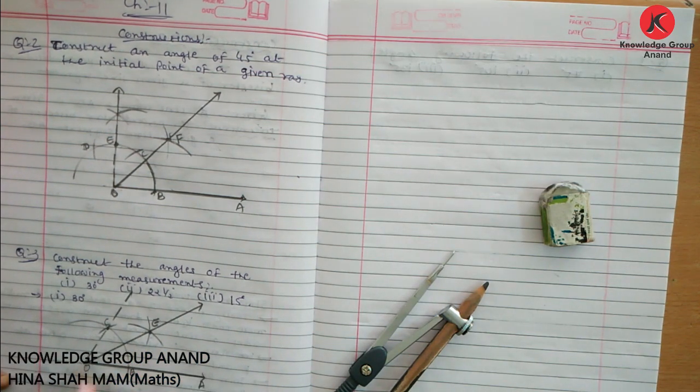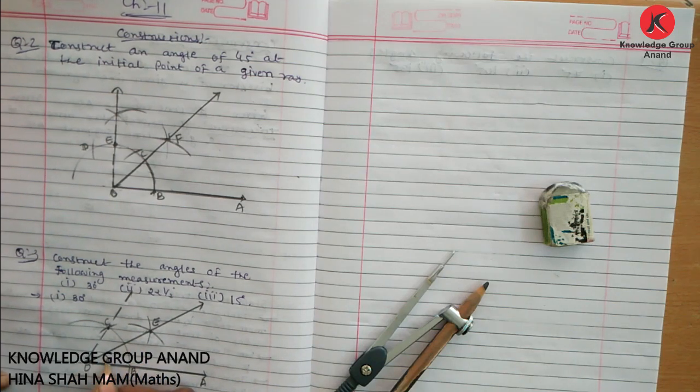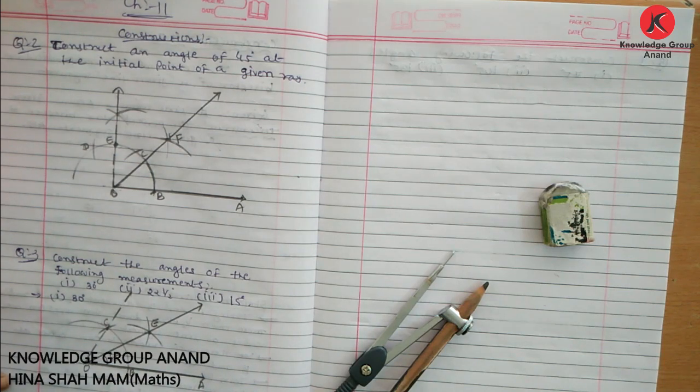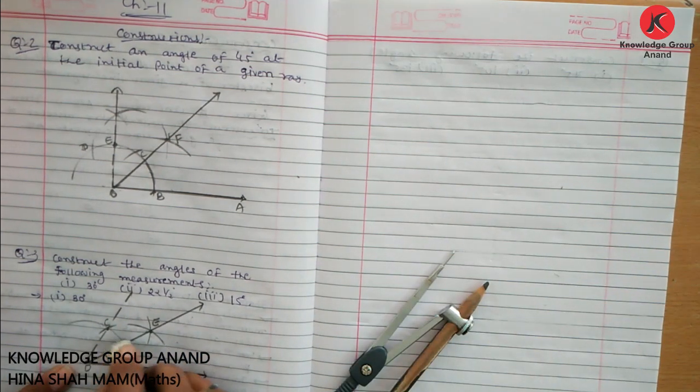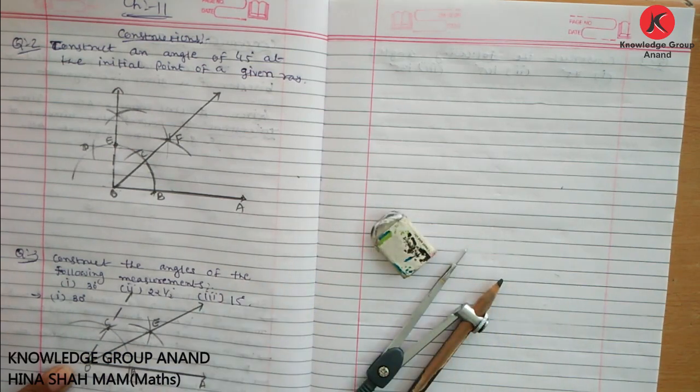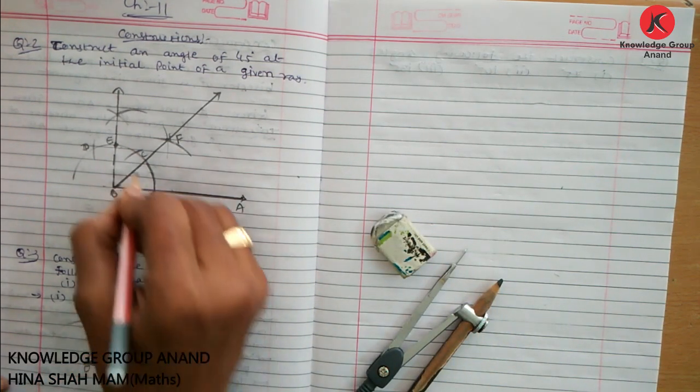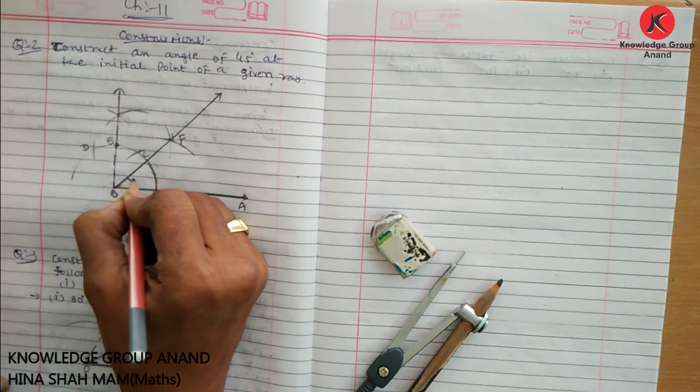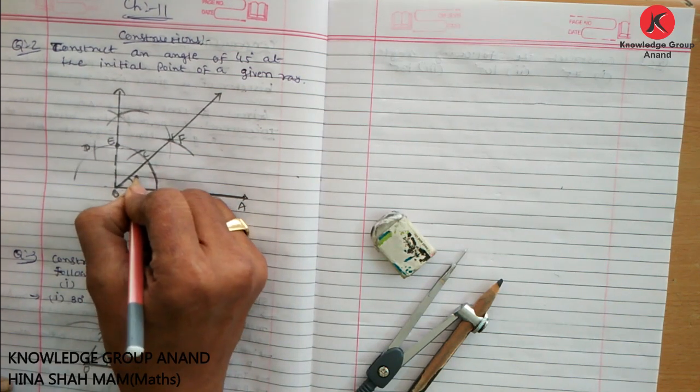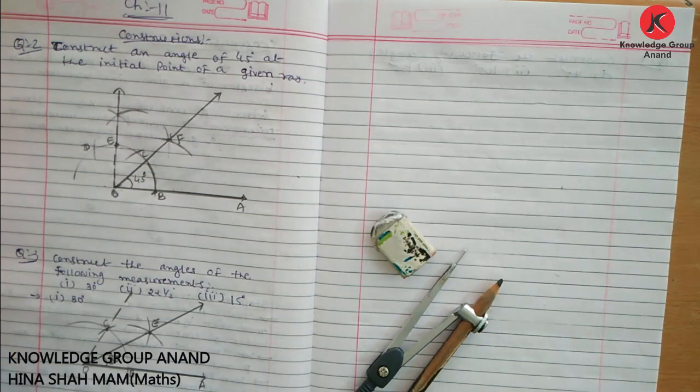Angle EOA or angle EOB is 30 degrees. Here this angle is 30 degrees. We show here 30 degrees. In question number 2, it is 45 degrees.